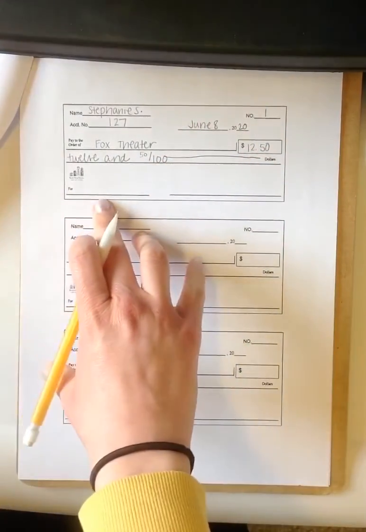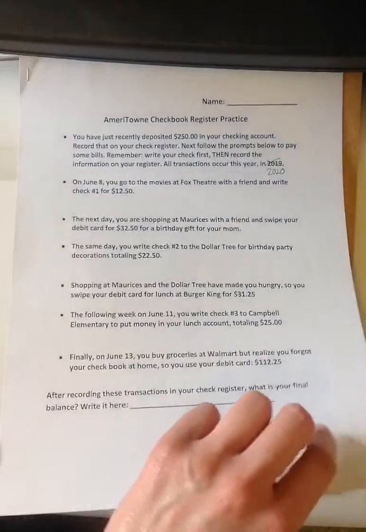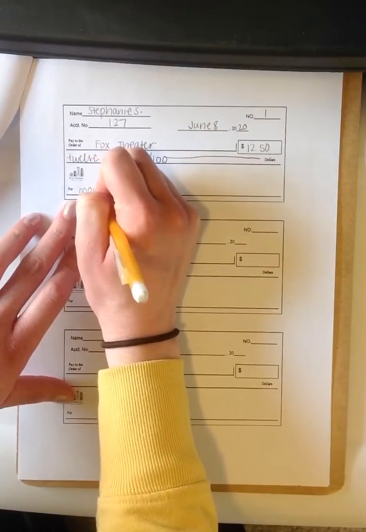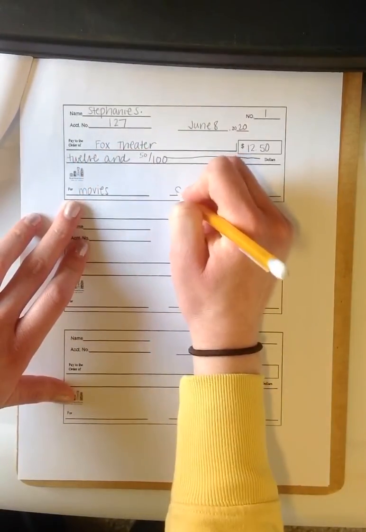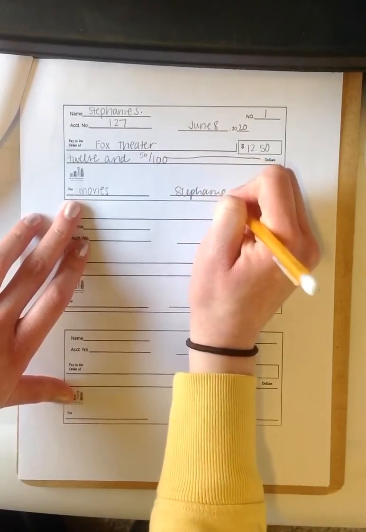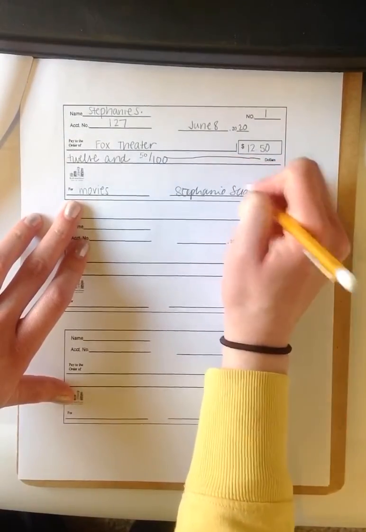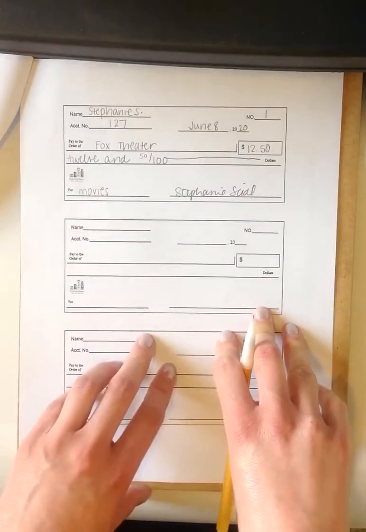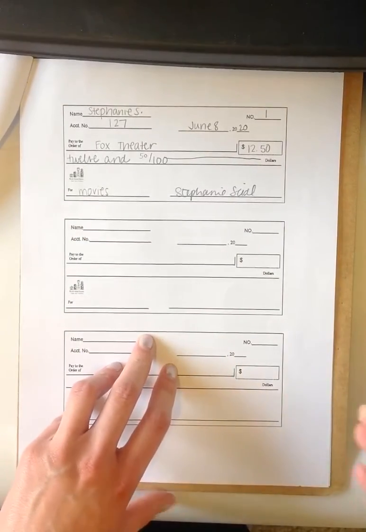And then this time I could write what it's for if I know. And this time it just says movies with a friend. So I could just write movies. I could write movies with a friend. And then your signature. Now in real life, you'd be doing this in a pen, so people cannot erase your work. But because this is schoolwork, we'll use a pencil.